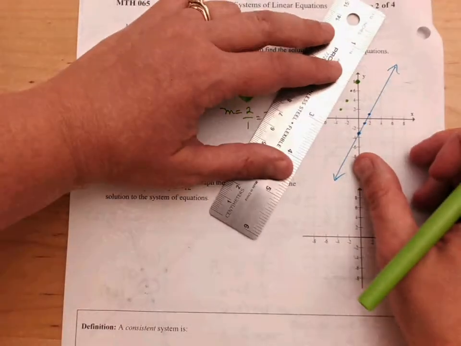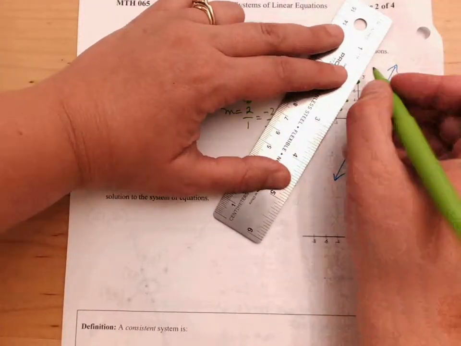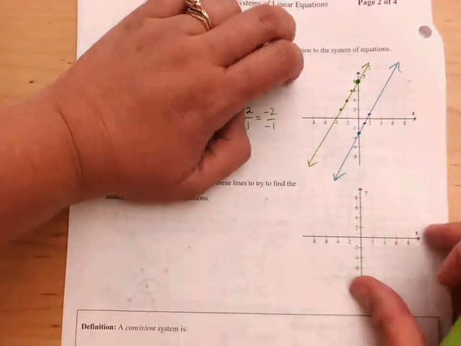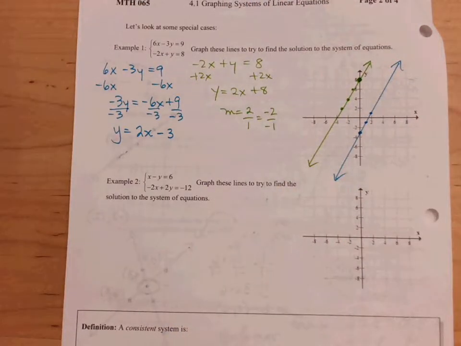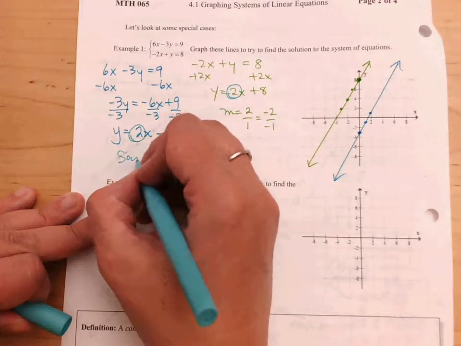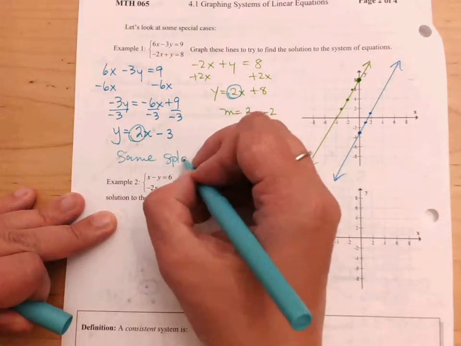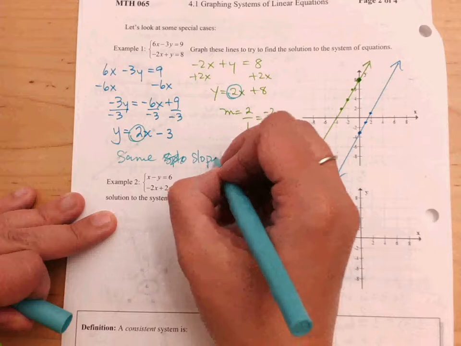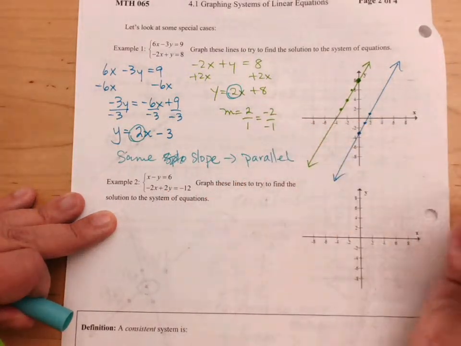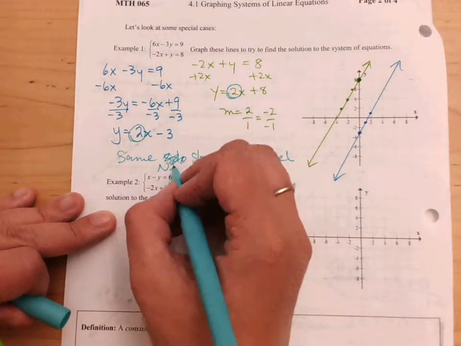If I plot those points correctly and graph my line, what is the solution again? The solution is going to be where they cross. What do we know about these two lines? Why are they parallel? Yes, since they both have a slope of 2, the same slope means that they're parallel, and that means that they're never going to cross.